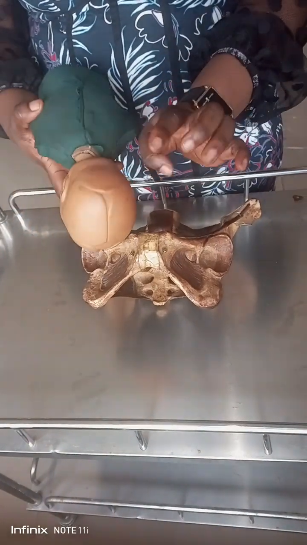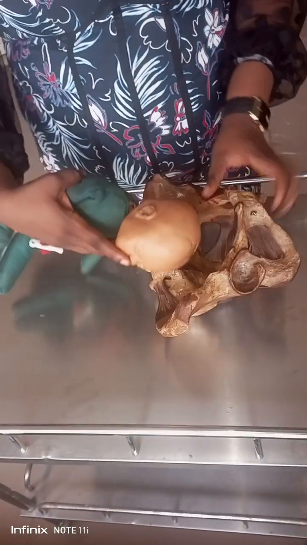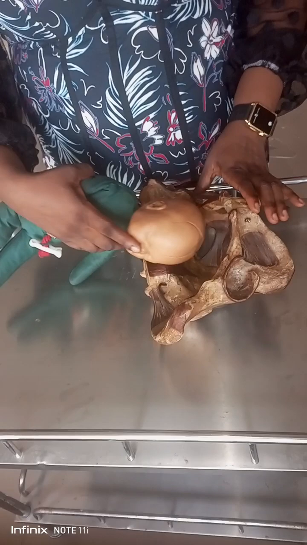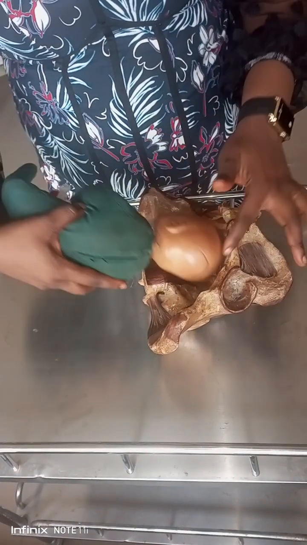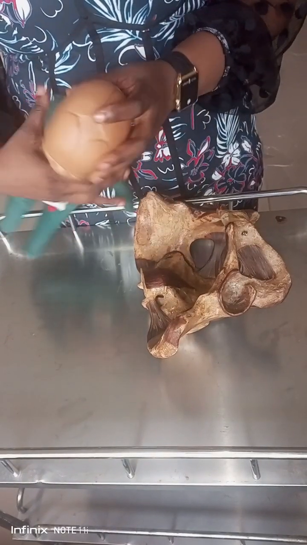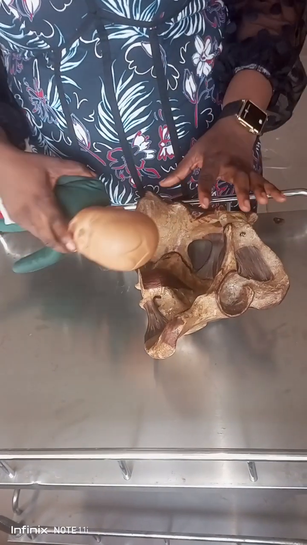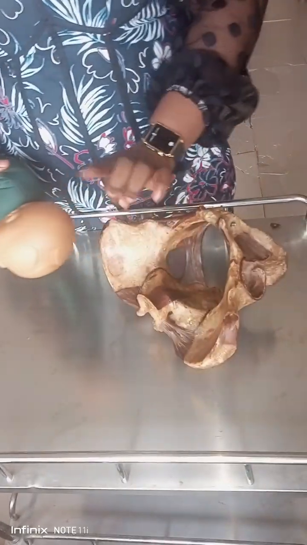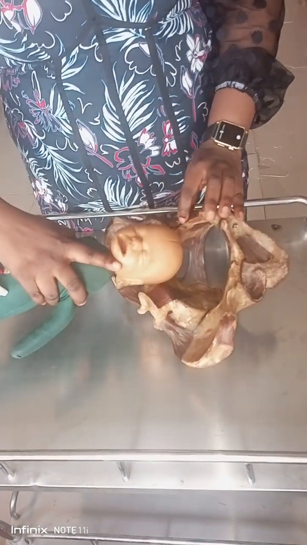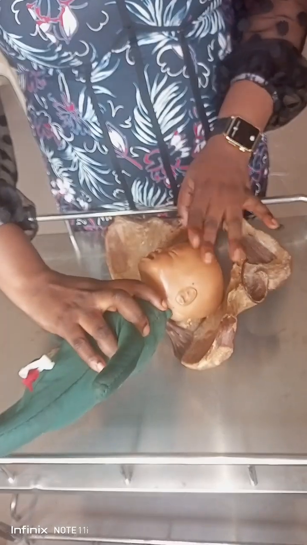The anterior position is when the occiput is pointing at the iliopectineal eminence. That is right here. It can be left or it can be right. While the posterior position is when the occiput is pointing at the sacroiliac joint. That is this dark line here. So it can be at the left sacroiliac joint or at the right sacroiliac joint.